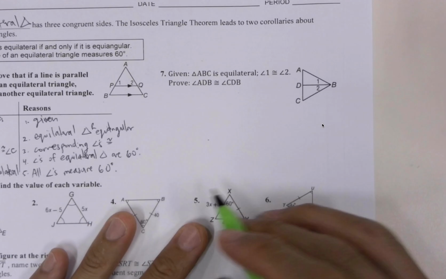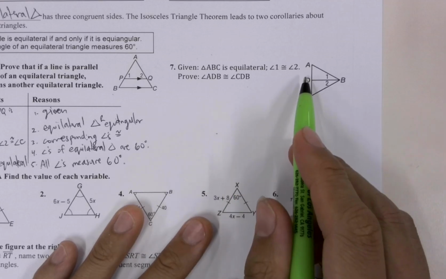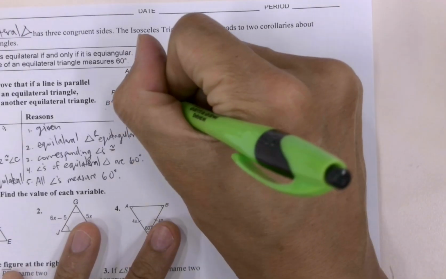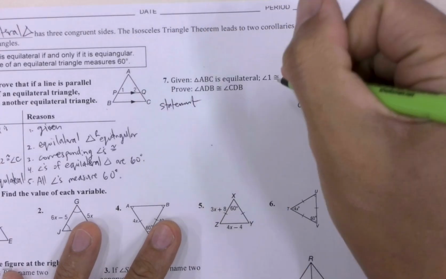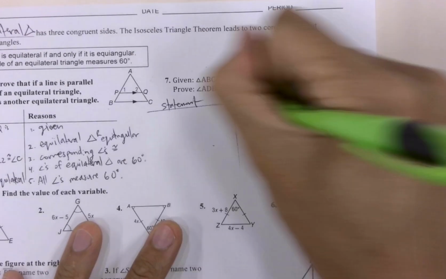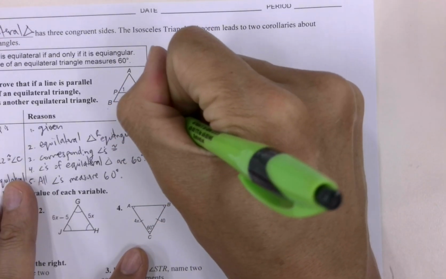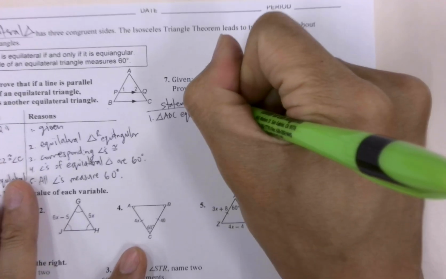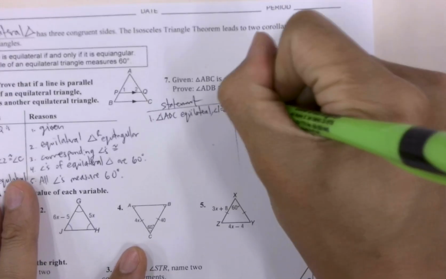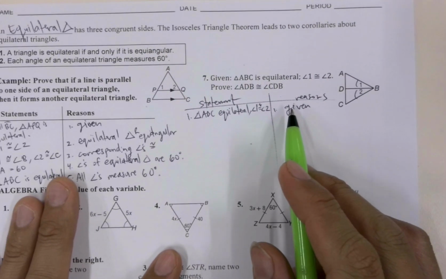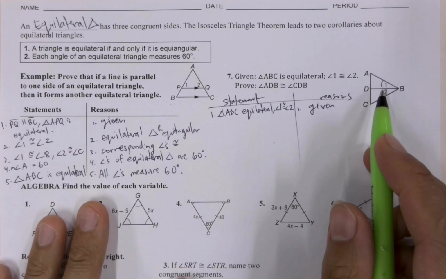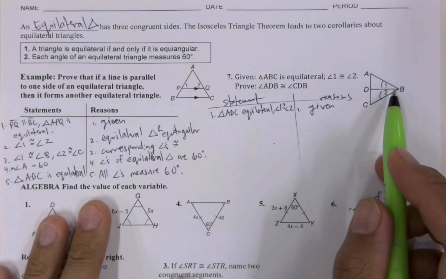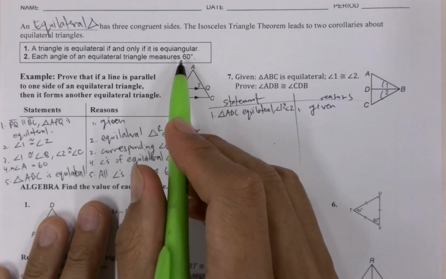Okay, let's see if I can get through this one with the space that I have. So we're given that ABC is equilateral, and also that angles 1 and 2 are congruent. Okay, so let's do statements and then reasons. So number 1 is triangle ABC is equilateral and angle 1 is congruent to angle 2, and that's given. So what's next? Because ABC is equilateral, that means angles A, B and C are congruent, because triangles are equilateral only if they're equiangular as well.